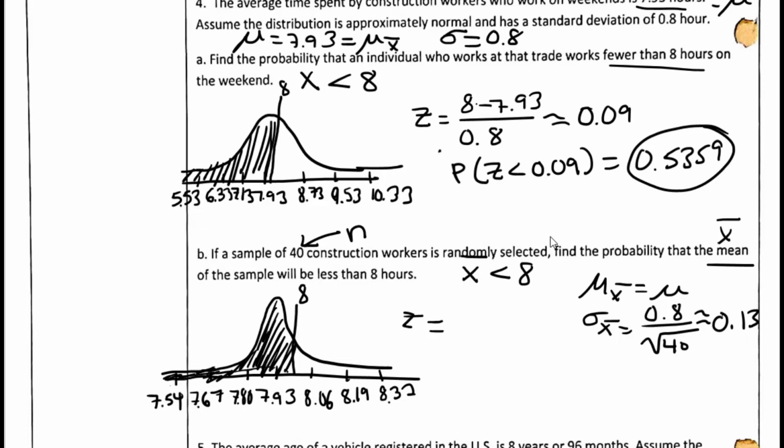So let's calculate it. z equals x bar minus mu over sigma over square root of n. So z equals, we know x bar is 8. Mu of x bar is mu, which is, what was it, 7.93.